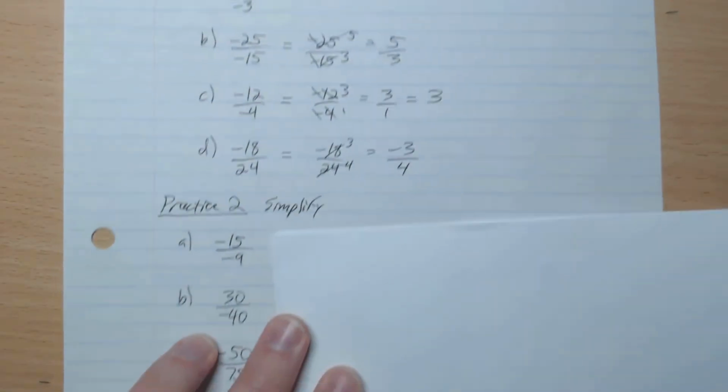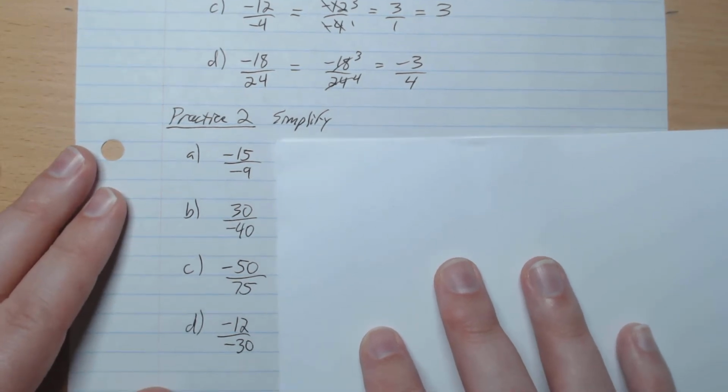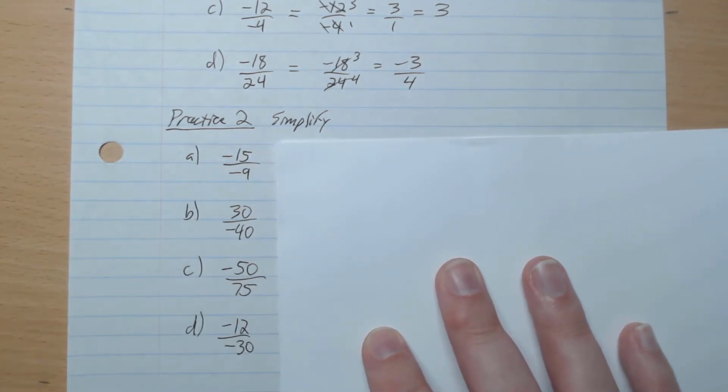Okay, so your turn. Go ahead and practice. Here we go. So perform these simplifications.